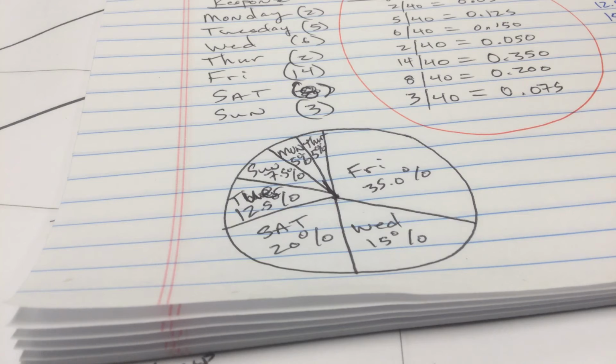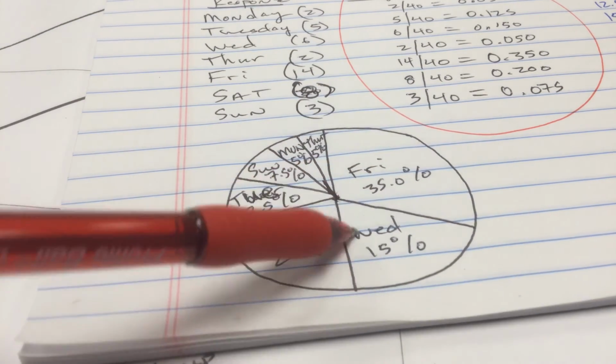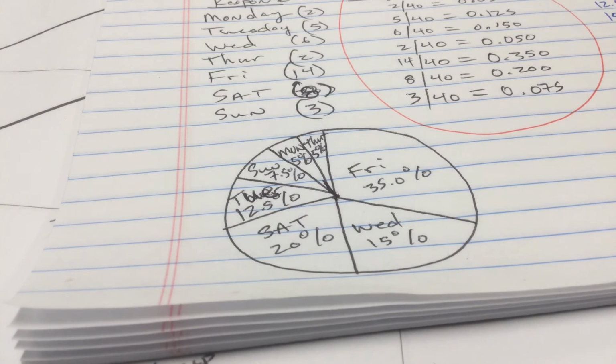The only way you miss this is, A, your percents are wrong, or if you make Friday look like it's exactly half or more than half, okay? If this looks good enough, I'm not going to stress too much about that.